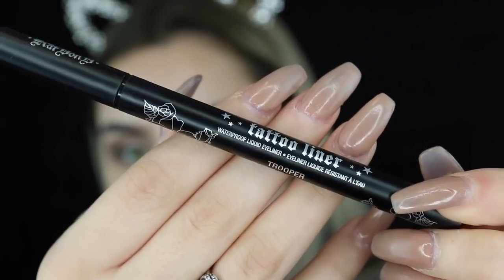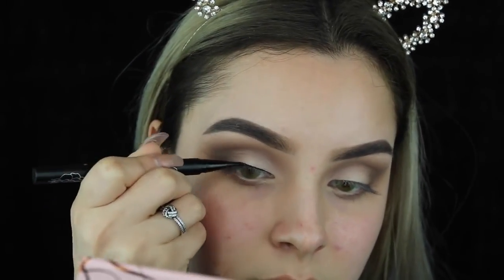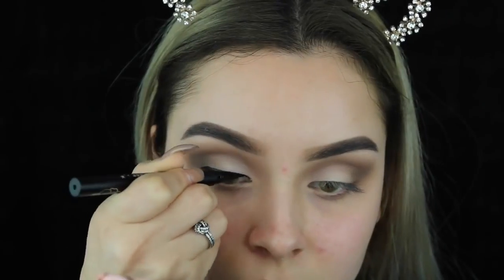We got the eyeshadow done, and now I'm going to be going in and lining a thick line with my favorite eyeliner, which is the Kat Von D Trooper liner.